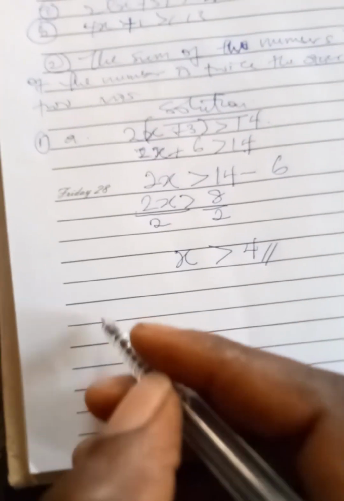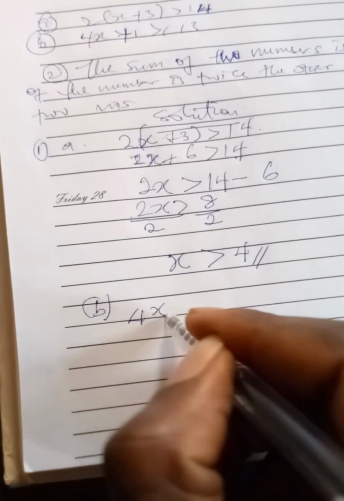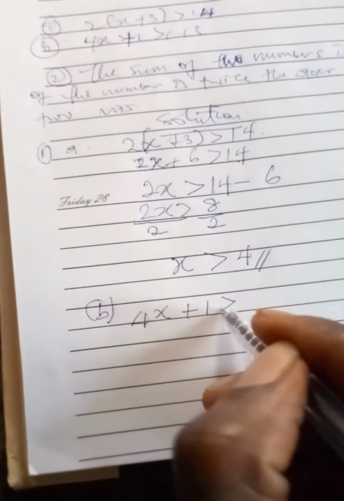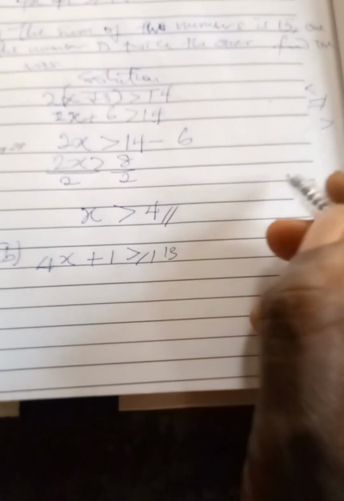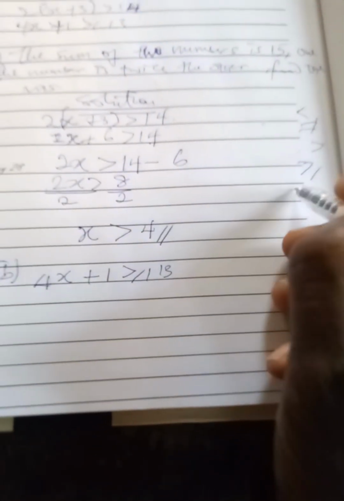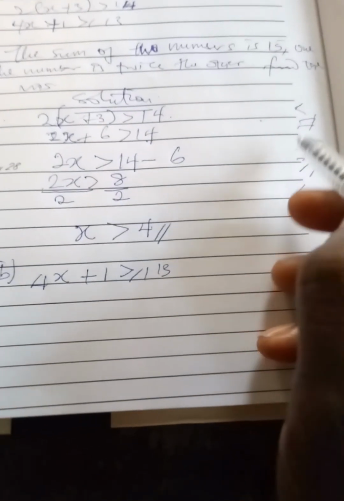All right. So let's quickly take number B. Number B is 4x plus 1 is greater than or equal to 30. So when you have this sign, this is greater than or equal to. Then when you have this sign, this is less than or equal to. This is the less than sign.